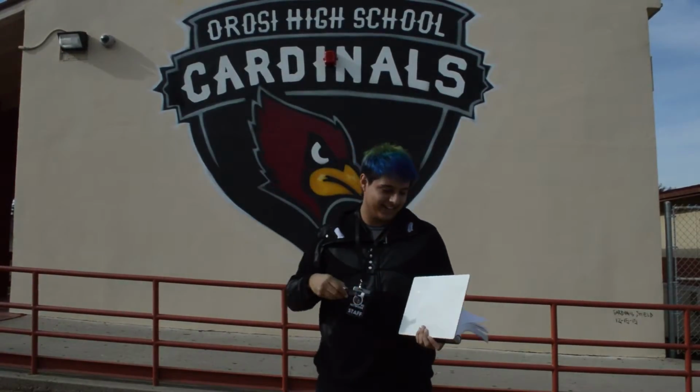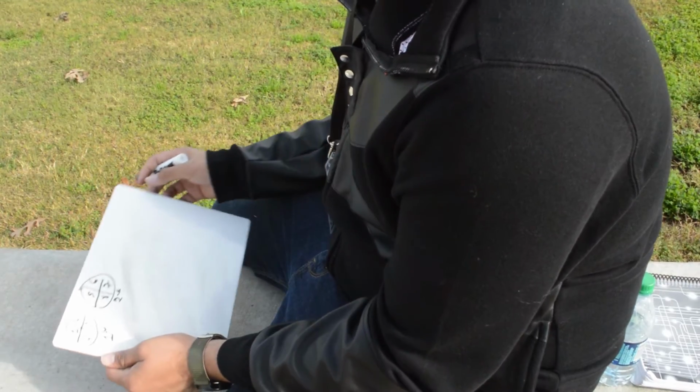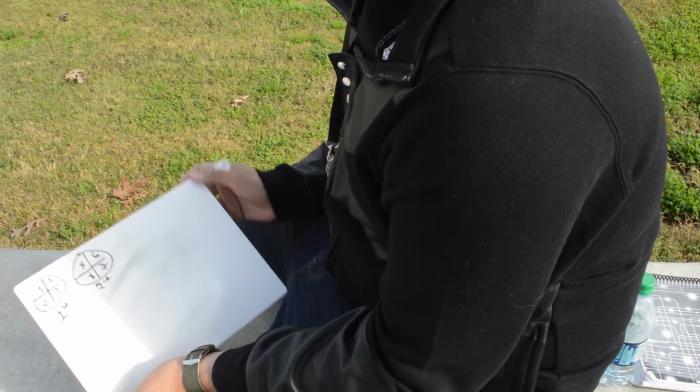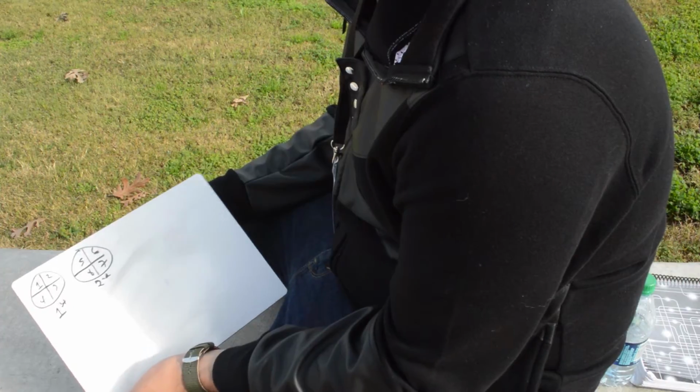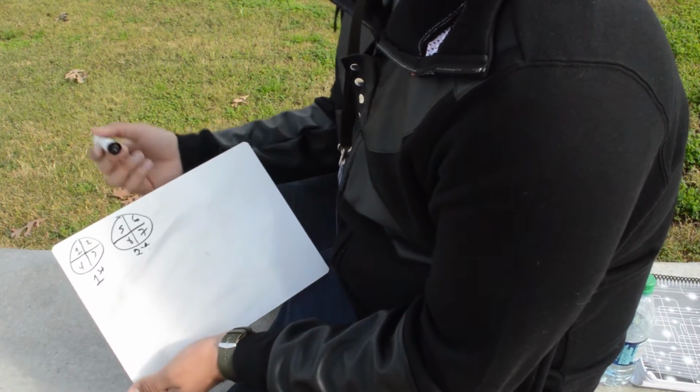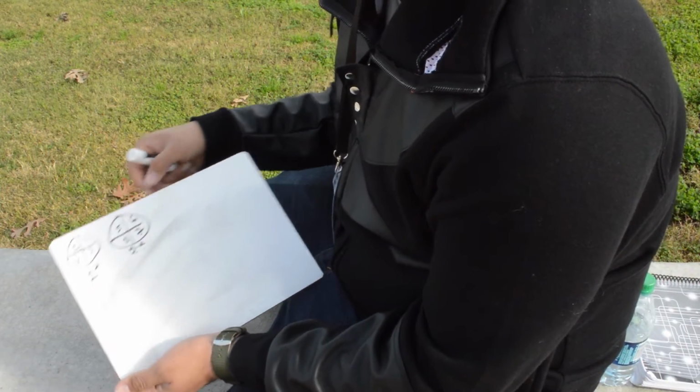There, much better. Today, I'm going to be showing you guys how to use a tree diagram for spinners. Instead of using one, we're going to be using two. It's more challenging.